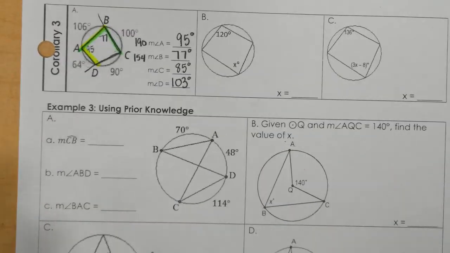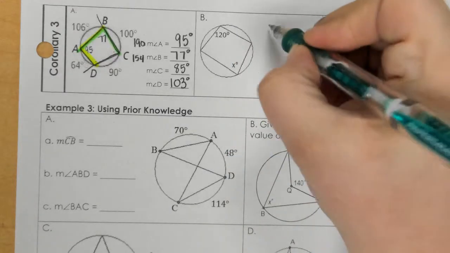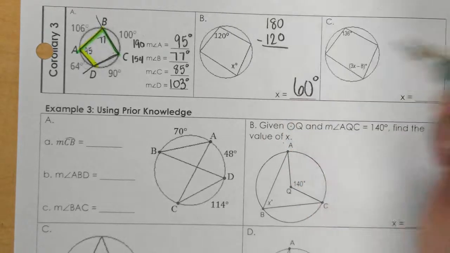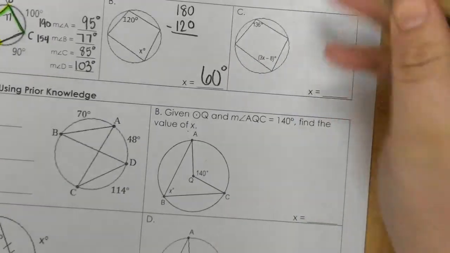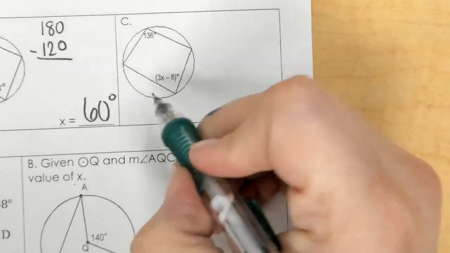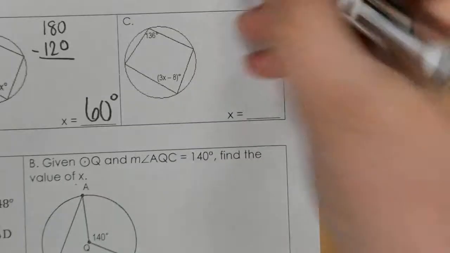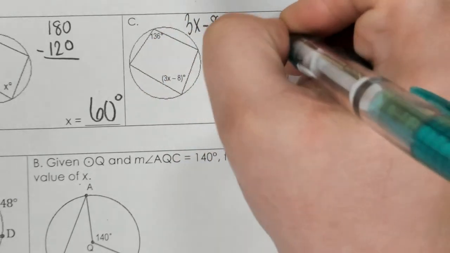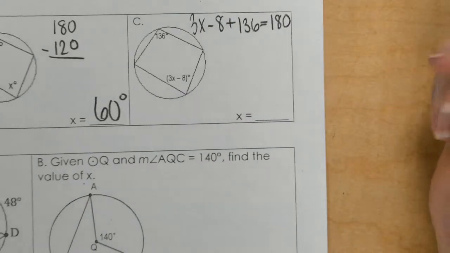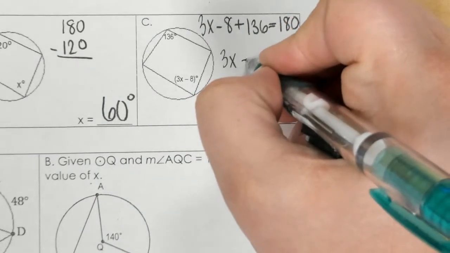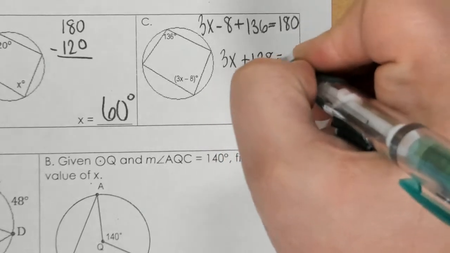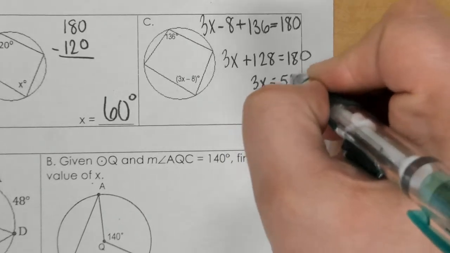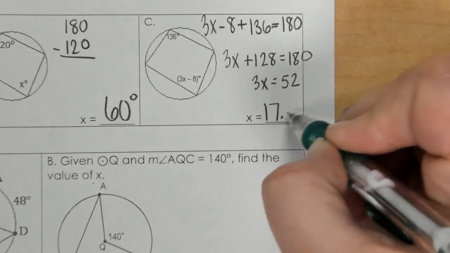Okay, in part B, I would just do 180 minus the 120 to get 60. In letter C, I would say this angle plus 136 is 180 degrees. And so if I solve the two-step equation, I get 17.3.